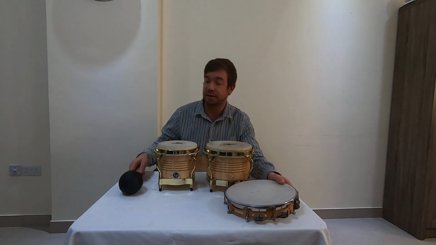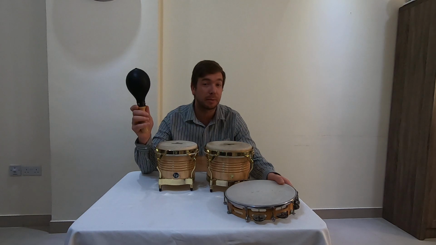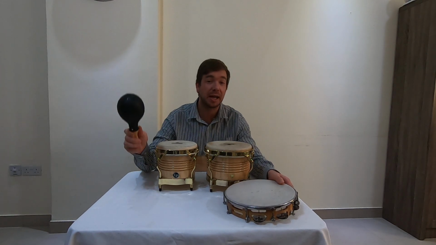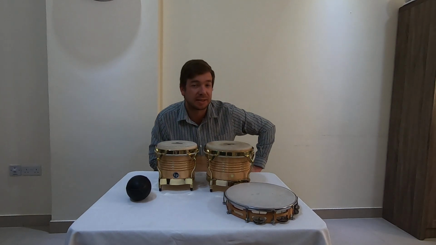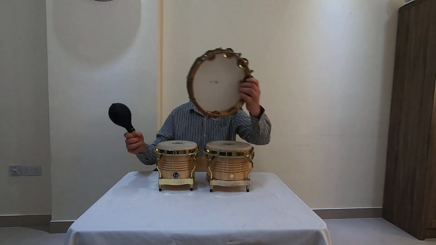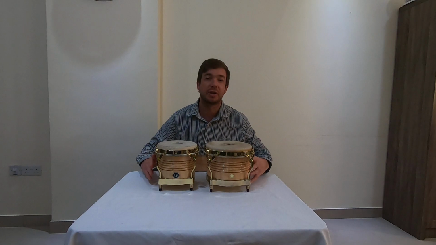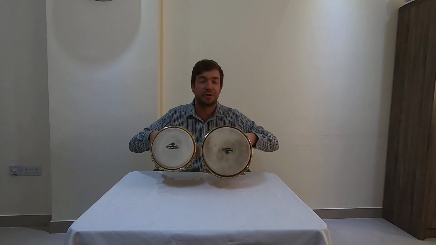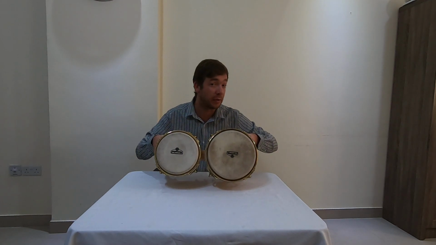So let's quickly put aside, first of all, what is a percussion instrument? A percussion instrument is something you shake or you hit to actually create a sound to make music with. Okay, so put our two little percussion instruments to the side, and we're going to focus mostly on the drums today. As you can see, I have two drums, one a little bit smaller than the other one.